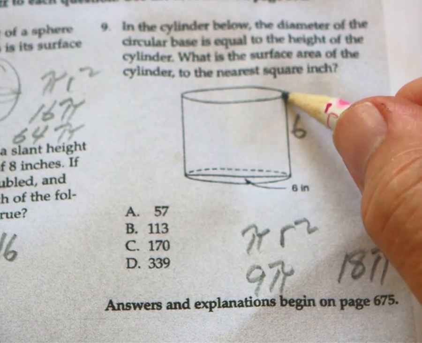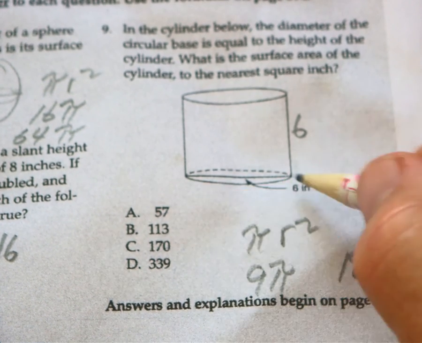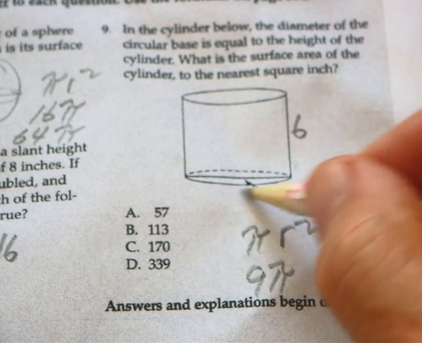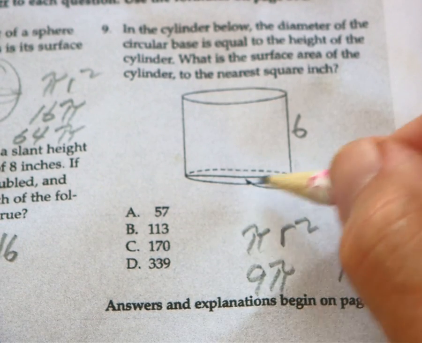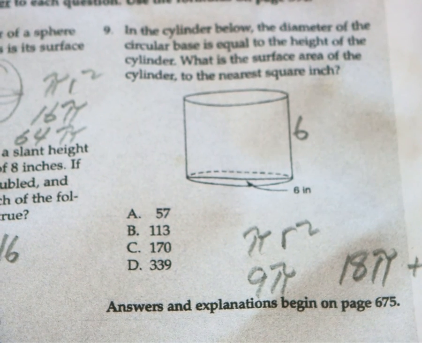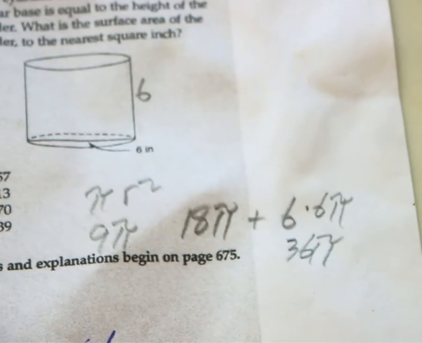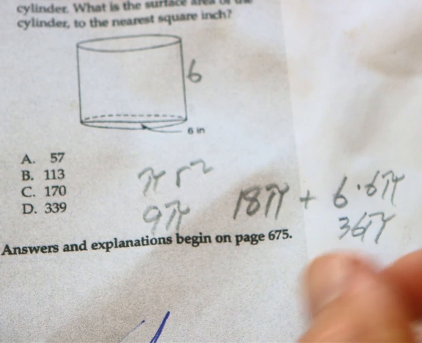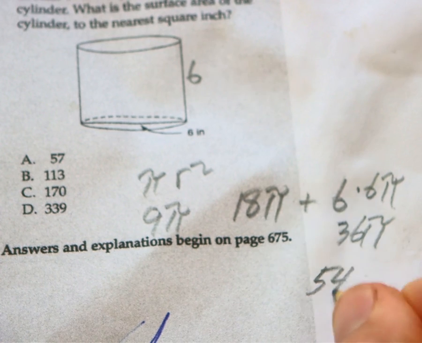Again, the rectangle would be 6. The height is 6. The length would be the circumference, which is 6 times pi. And we get 36 pi plus 18 pi. 36 pi plus 18 pi is 54 pi.